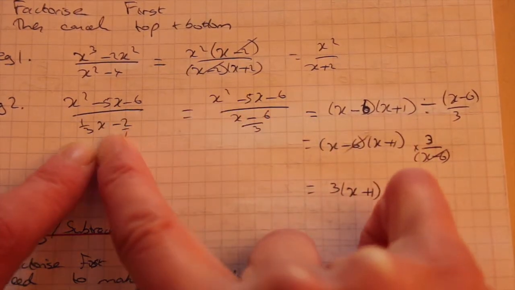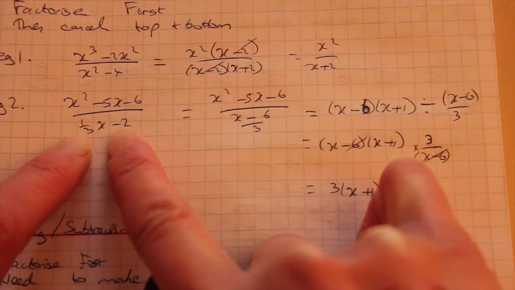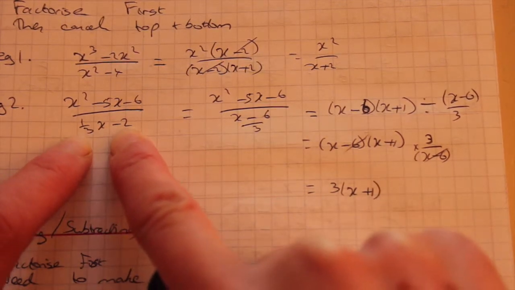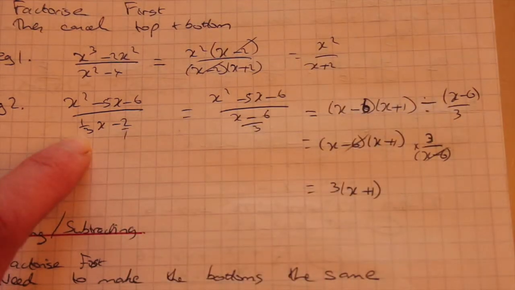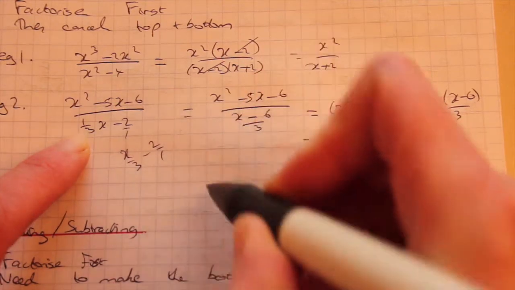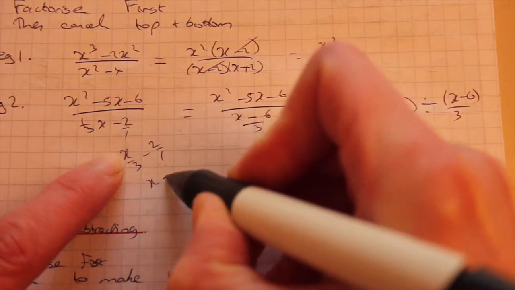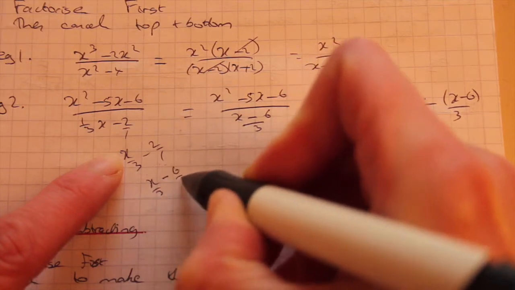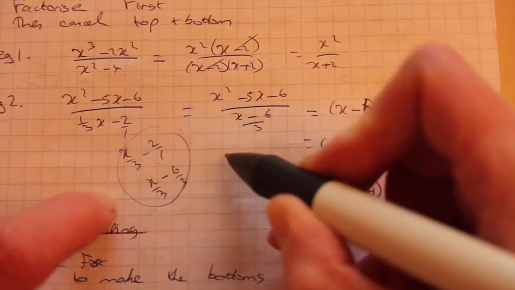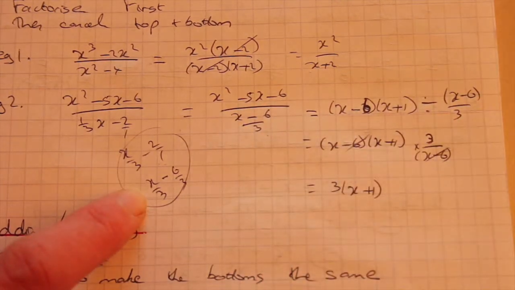Now let's consider the bottom line. The problem with the bottom line at the minute is you have got a third x minus 2. If you see that in your head as x over 3 minus 2 over 1, then you make the bottoms the same by multiplying by 3, so x over 3 minus 6 over 3. Now the bottoms are the same, you can subtract the tops. So x minus 6 over 3, that's the bottom line sorted out.